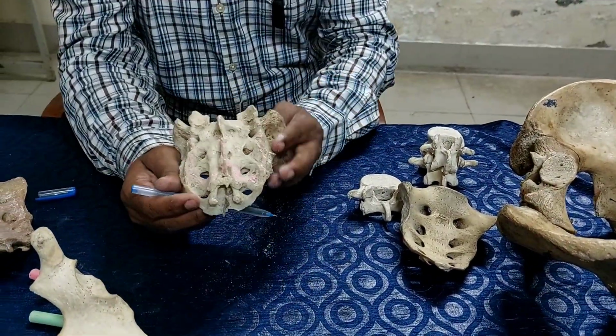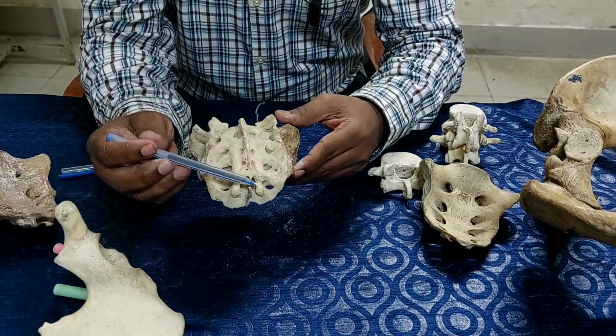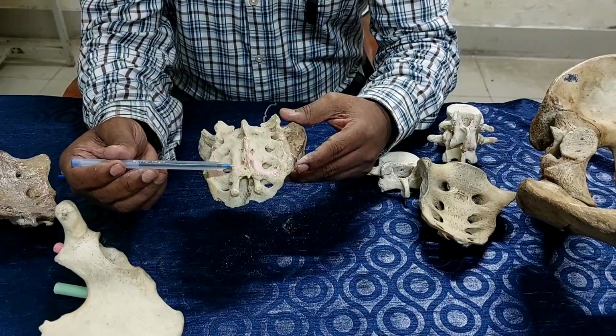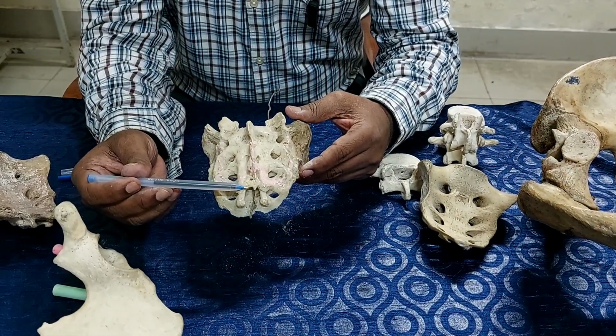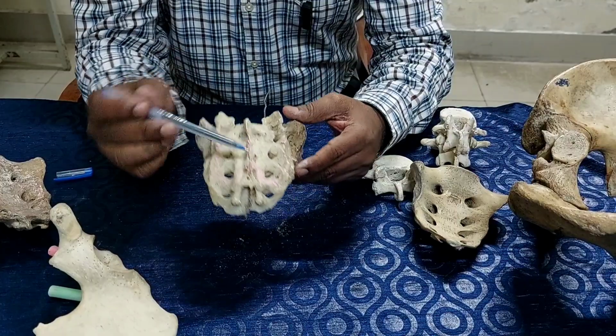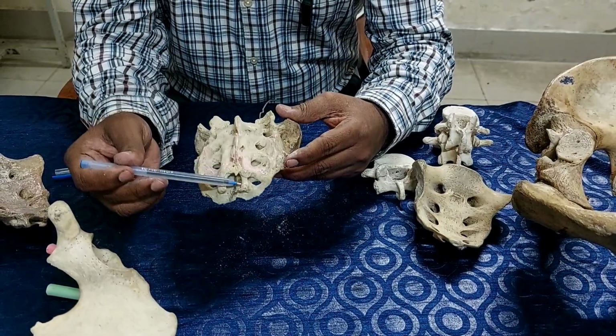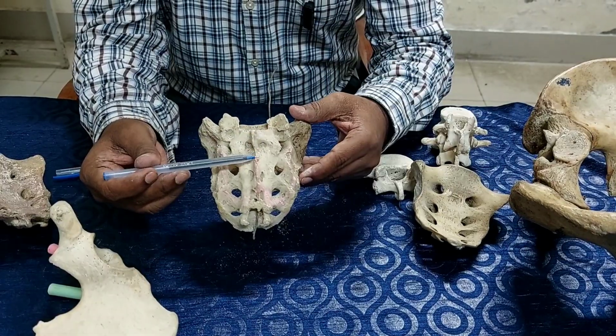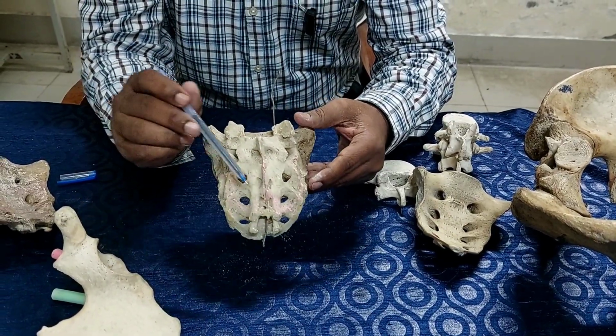But one thing to remember, this fusion may not occur in the upper vertebrae also. If the lamina of sacral 4 or sacral 3 do not fuse, the sacral hiatus will be extended upwards. And even the lamina of all the sacral vertebrae may not fuse.